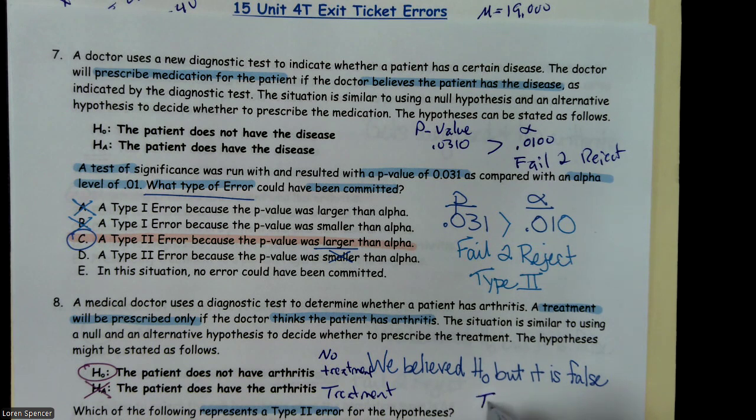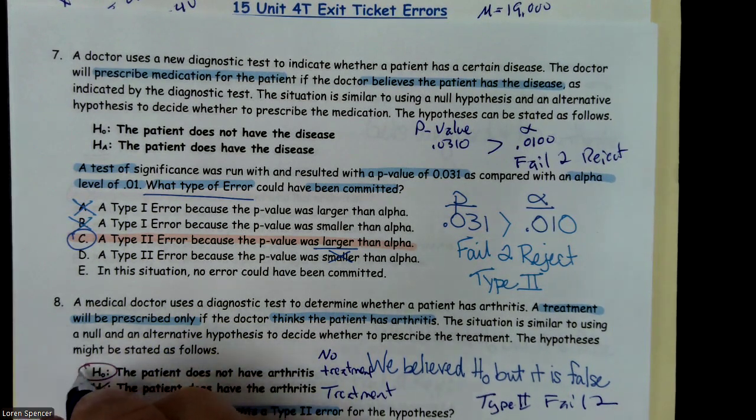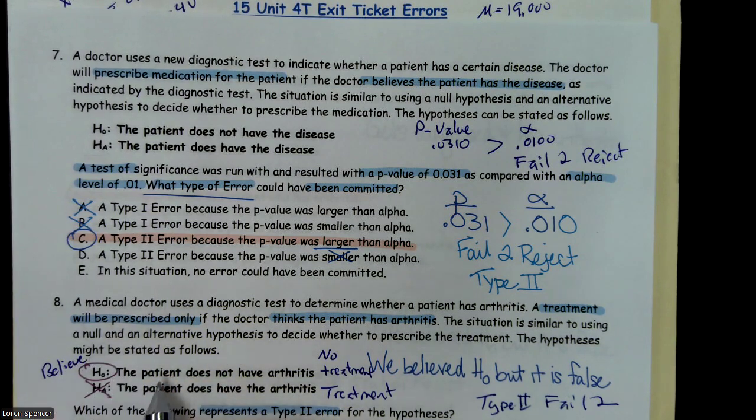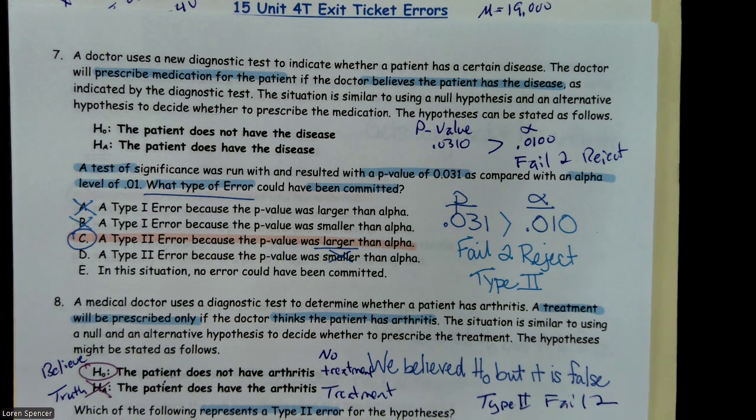Well, remember, type 2 is a fail to. All right, type 2 is a fail to. So we believe the null, but it's a lie. This is the truth. All right, so we believe the patient does not have arthritis, so they don't get a treatment, but they really needed the treatment because they do have arthritis. We believe that they don't, but the truth is they do.